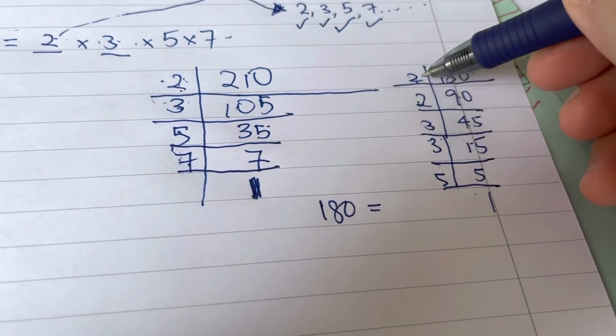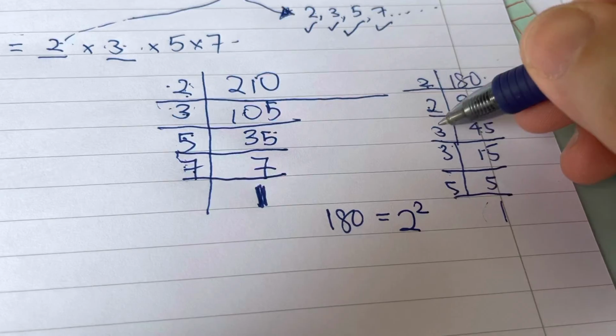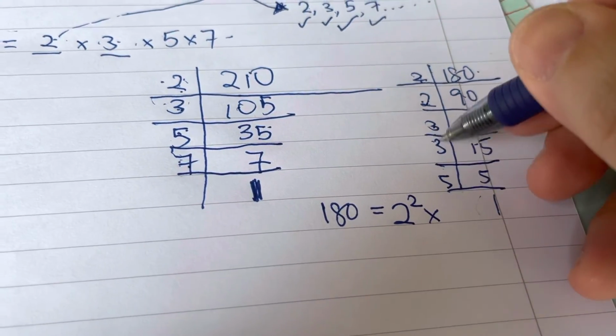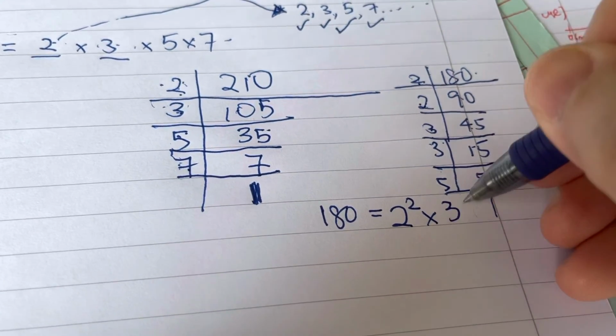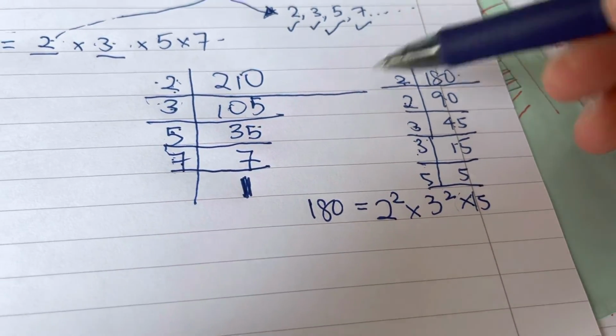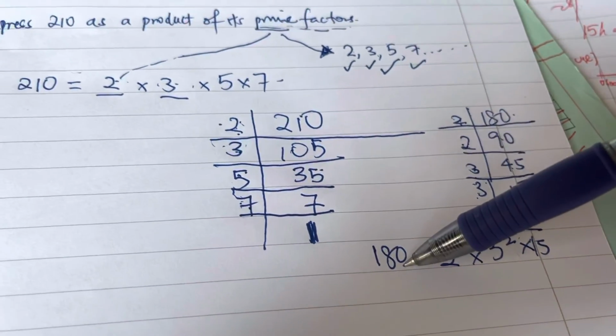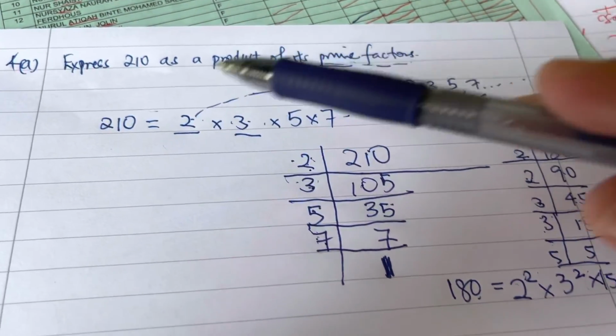So you see, if there are 2 of these, we will write it as 2 square, and then times 2 of these, you don't write 3 times 3, you just write 3 square, and then finally, times 5. If you press your calculator, this times this, times this, times this, you will get 180. Same for this. Okay, so that's for part 1.